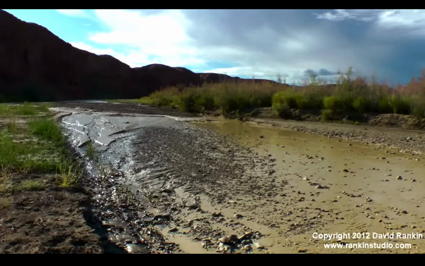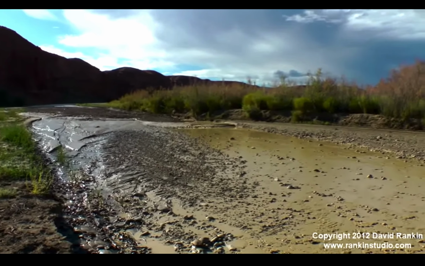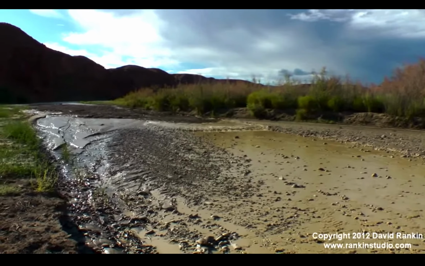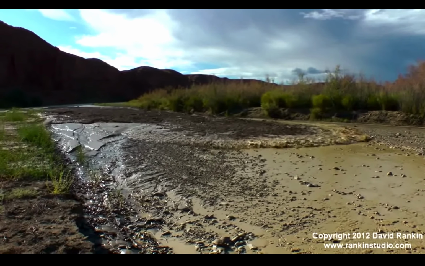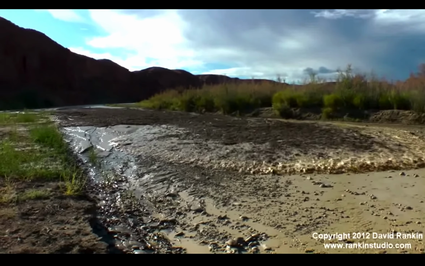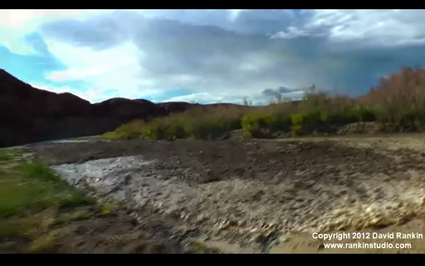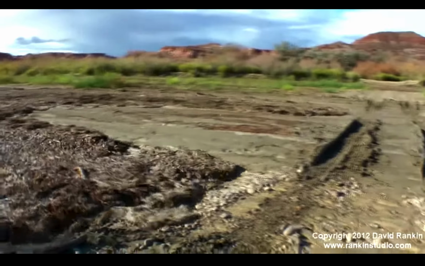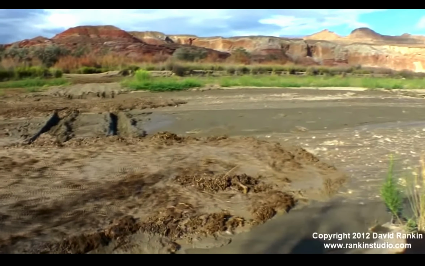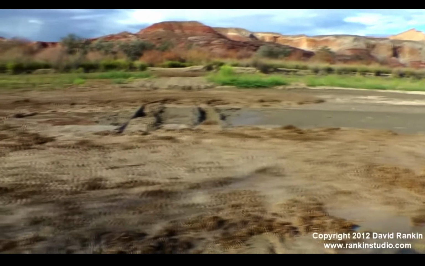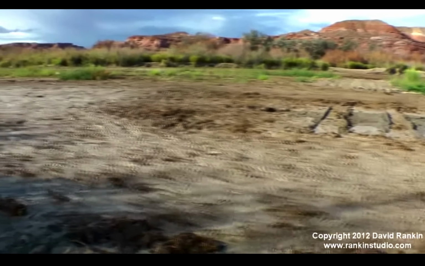Everything picked up by that water is coming now to this area, which didn't receive any rain at all. That's a lot of debris.